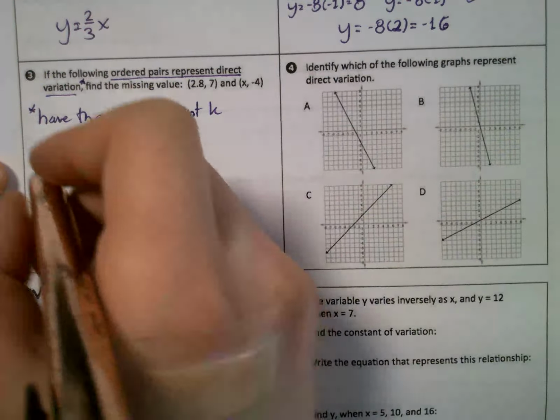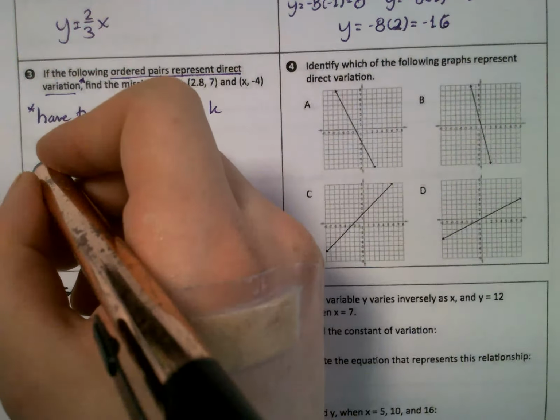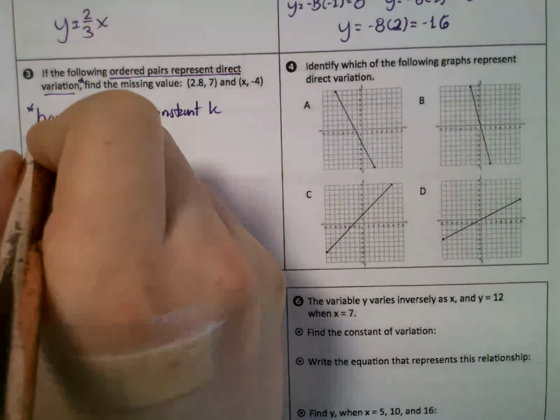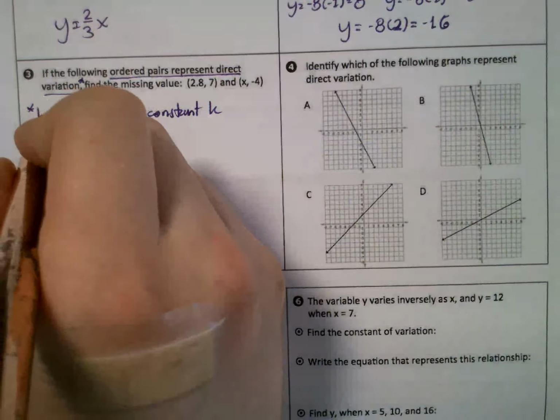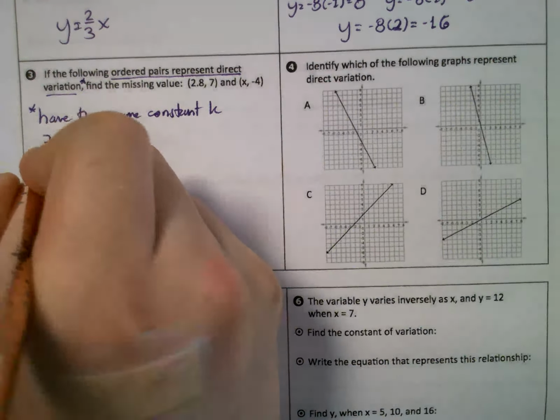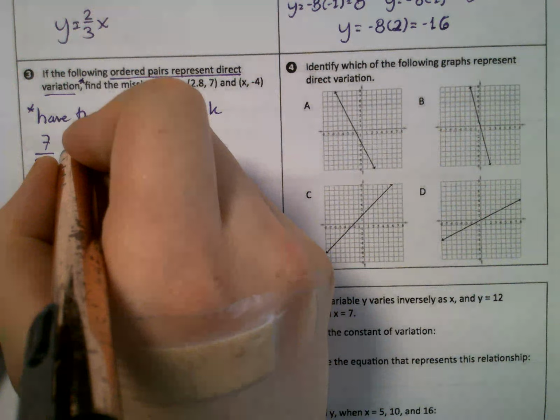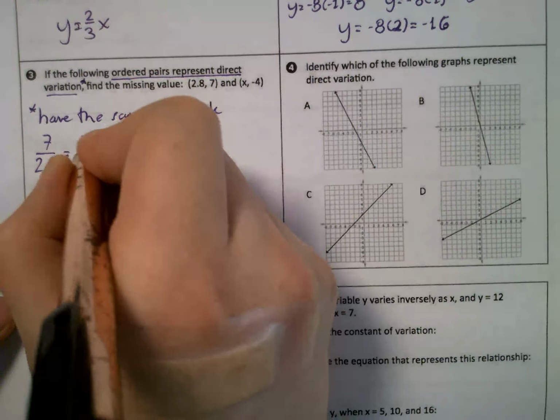Which means we can set these both equal as ratios, i.e., we can do 7 over 2.8 equals -4 over x.